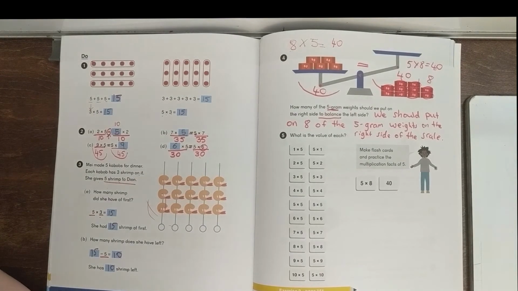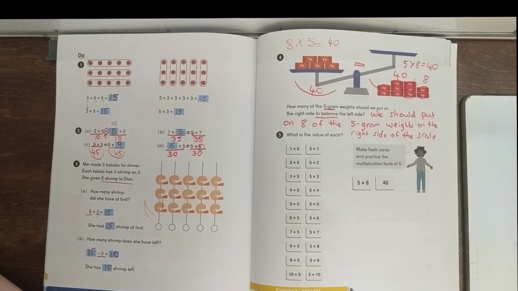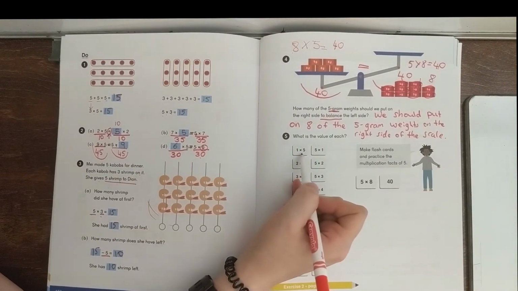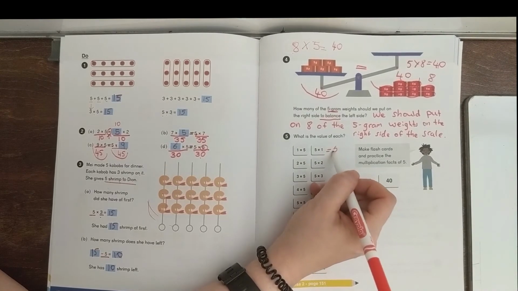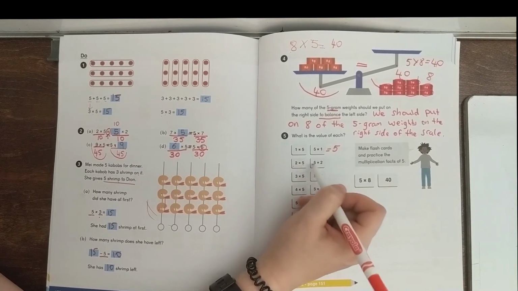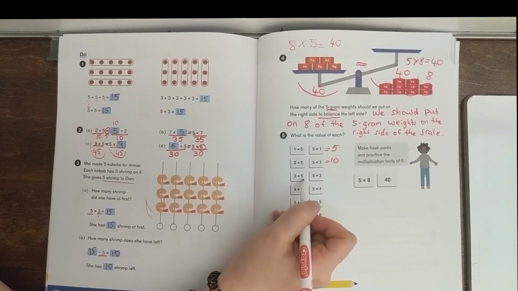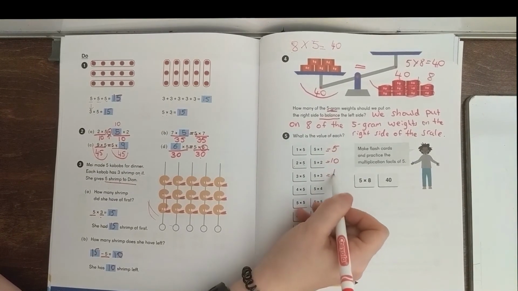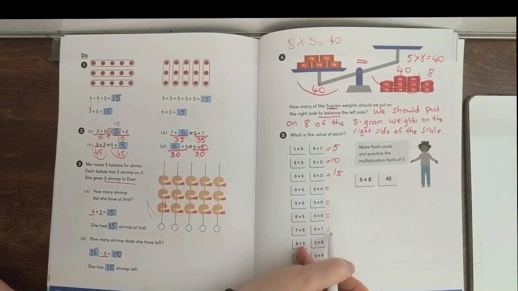Number 5 says, what is the value of each? 1 times 5 and 5 times 1. They are both 5. 2 times 5 or 5 times 2? 10. 3 times 5 or 5 times 3? 15. Are you noticing a pattern?